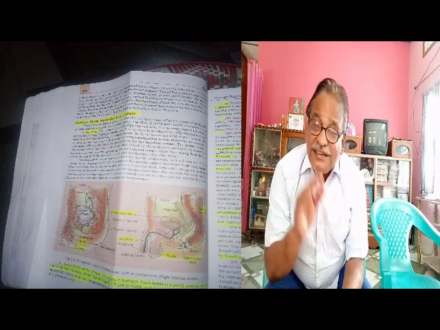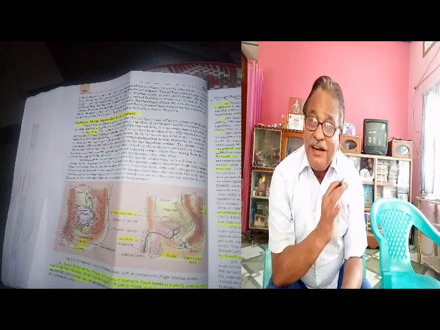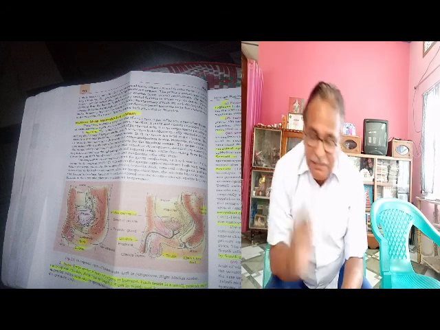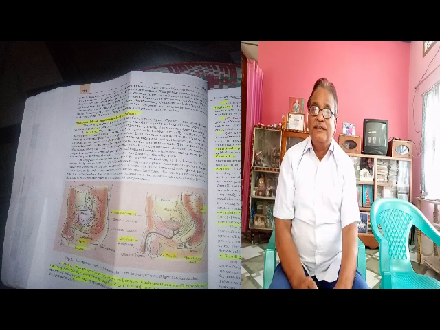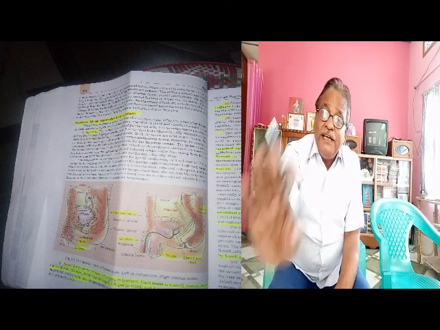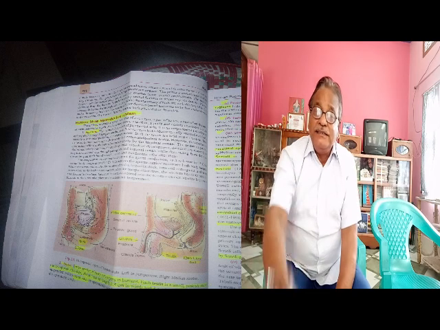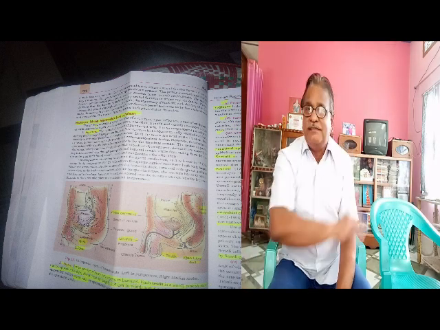You see now this scrotum is separate thing. Now come to the testis. Testis itself is covered by some protective layers. There will be 3 protective layers. Many a time students fail to give correct answer. What are these 3 protective layers of the testis?